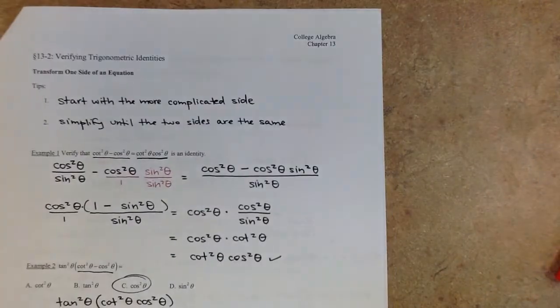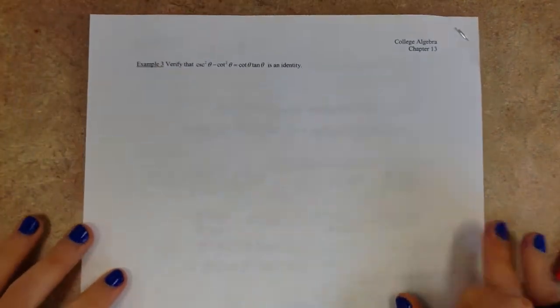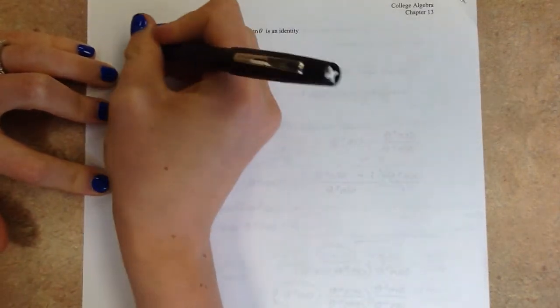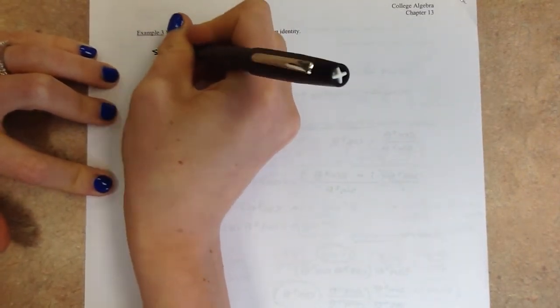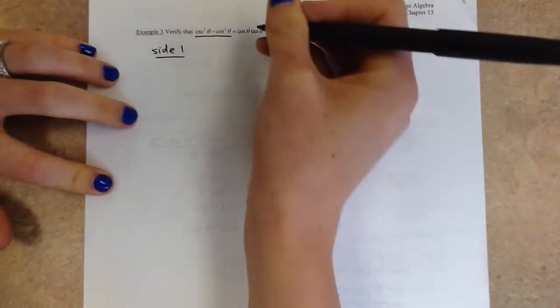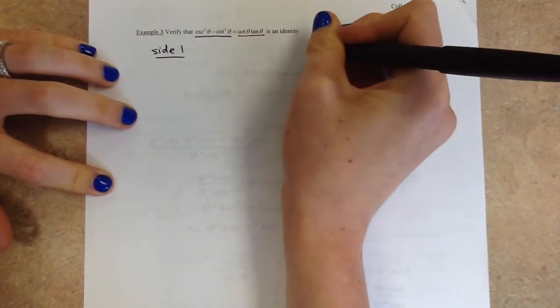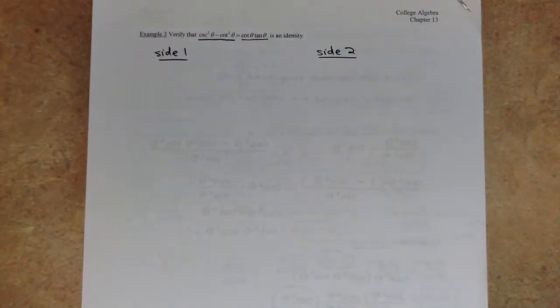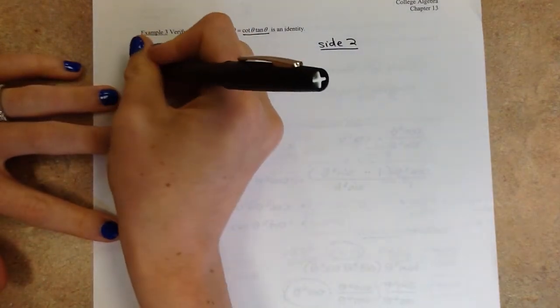All right, we just have one more problem. This is a beautifully short video for you. So this one we're going to be transforming both sides. So let's start with this. Let's do side 1, and we're just going to manipulate side 1 as much as we can. And then later, after we're done with side 1, we will manipulate side 2. The end goal is that they come out to be equal to the exact same thing. Okay, so side 1.